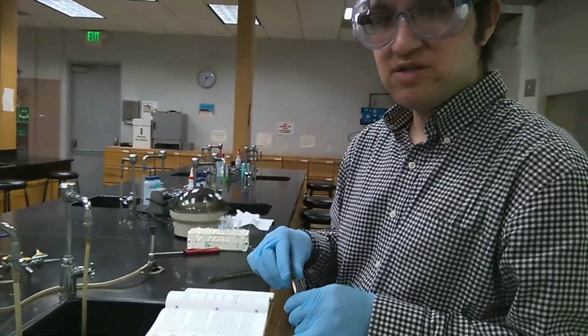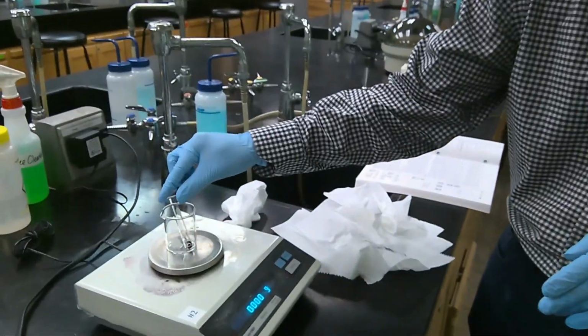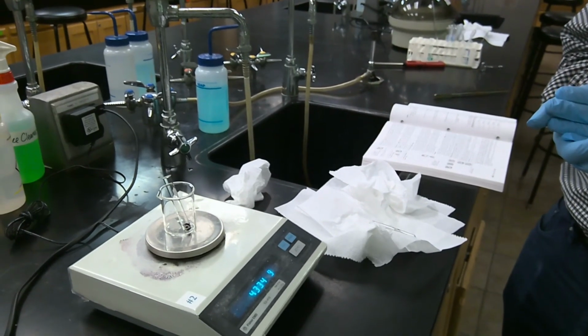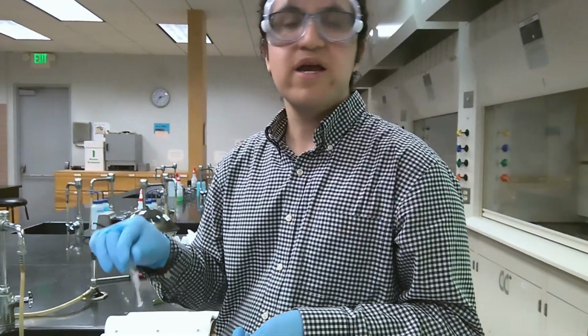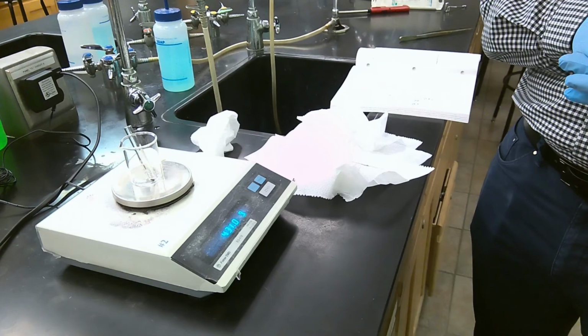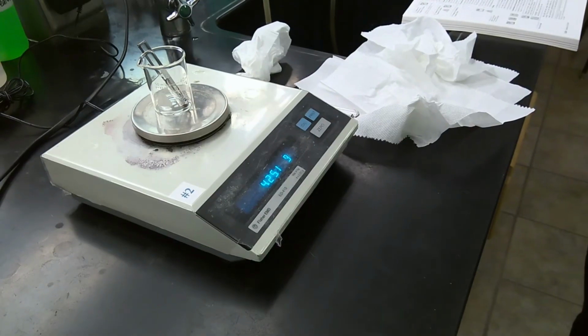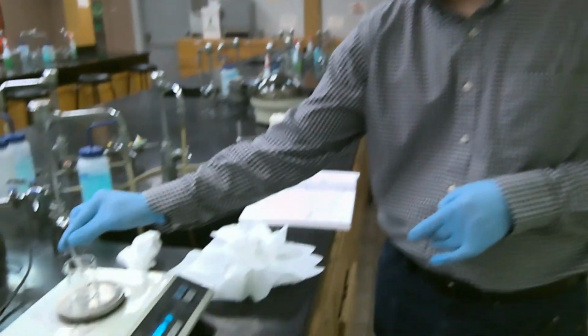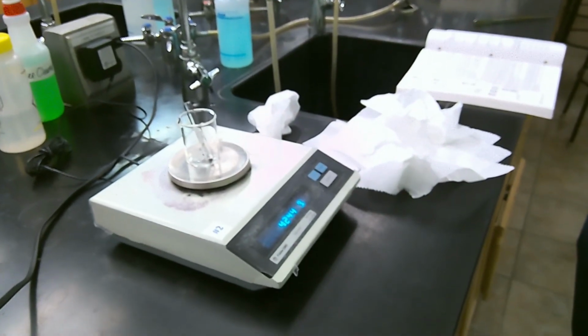Let's now weigh our test tubes. So first, let's weigh test tube 1. Okay, so let's now weigh test tube number 2. We finished drying our samples, so let's weigh our dried copper in test tube number 3.